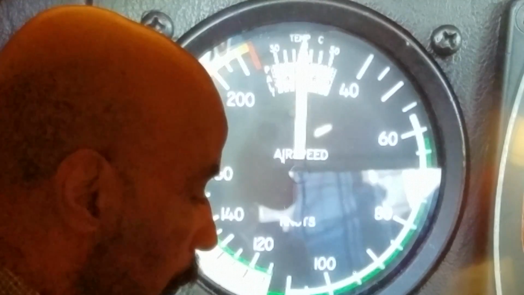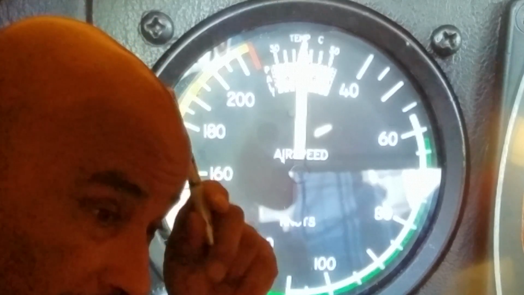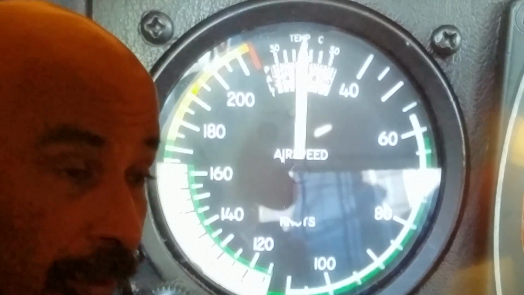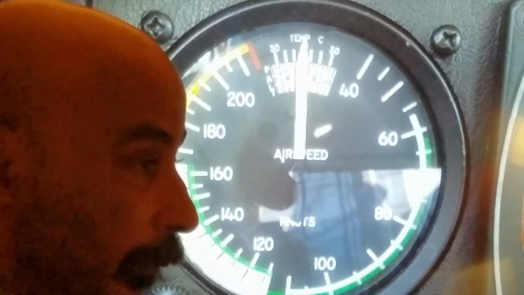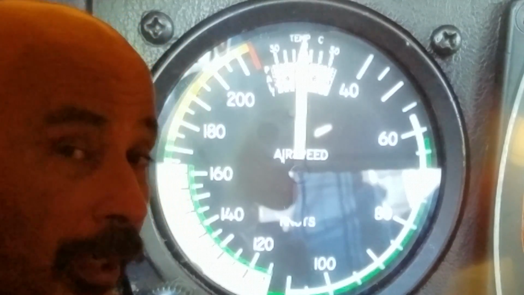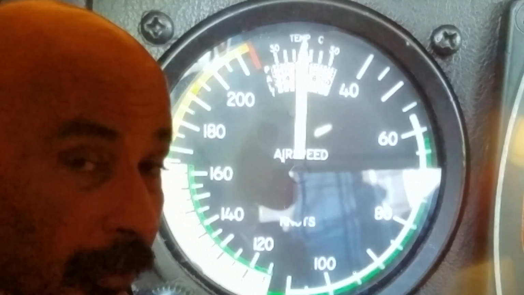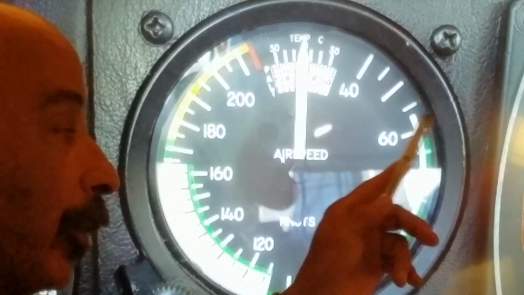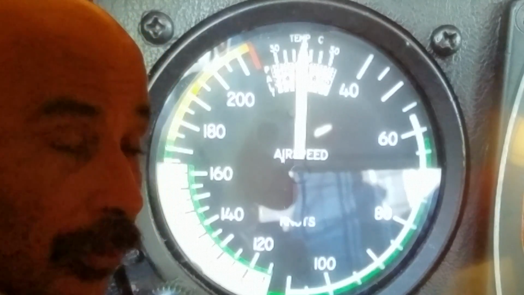You can ask them for an altimeter setting for a particular location that you're flying over or flying to. And you can set that altimeter setting to get a more accurate indicated altitude.